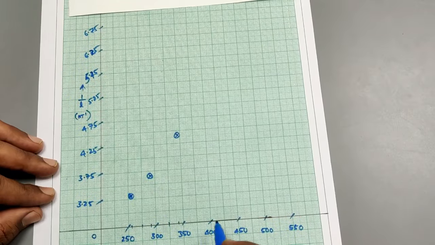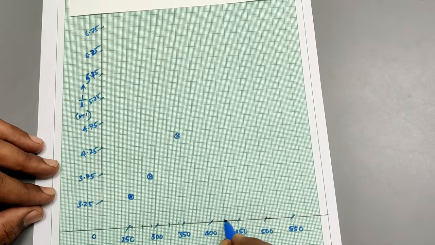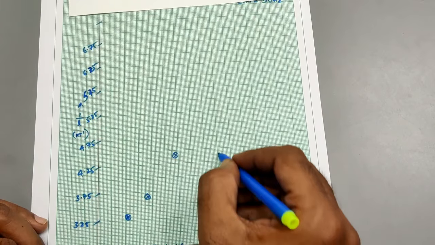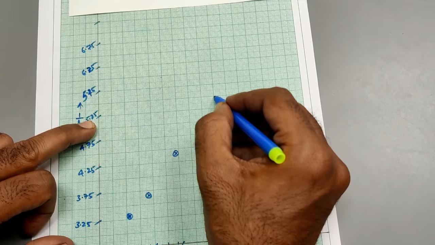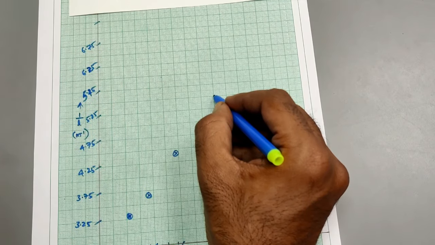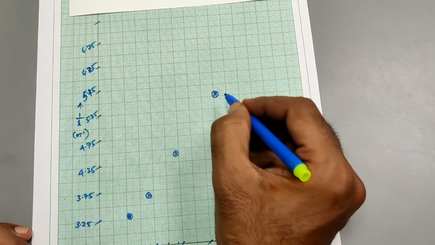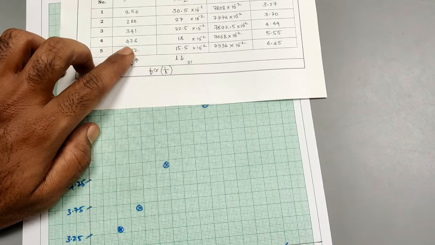Fourth trial, 426. See, this is 425. 426 means here it will be 426, 5.55. So 426, this is 5.25. This will be 5.50, right? So 5.55 will be somewhere here. Clear? So here will be the value. Next trial.